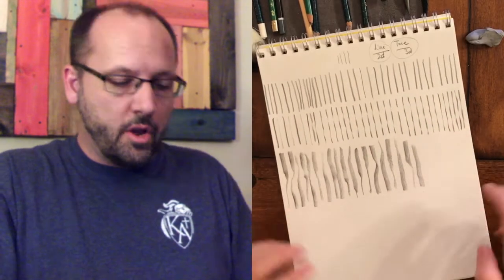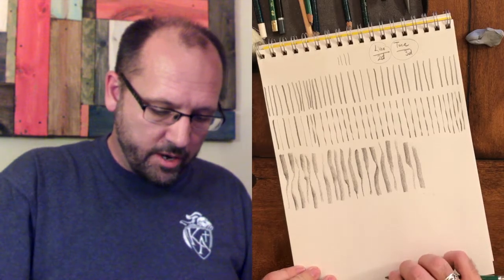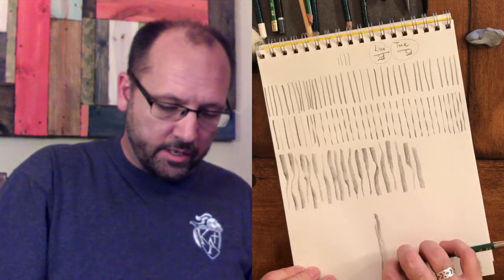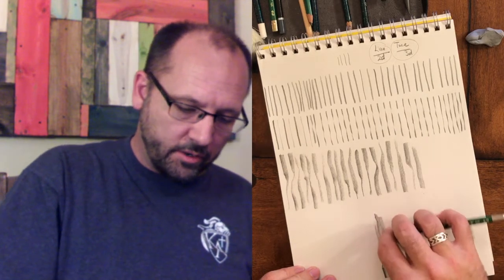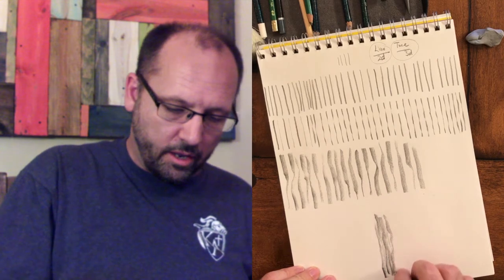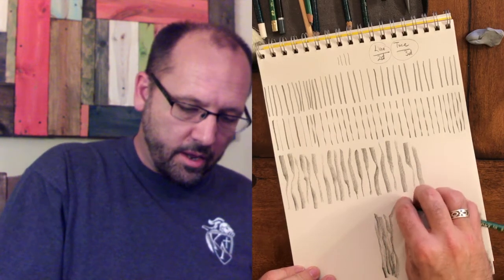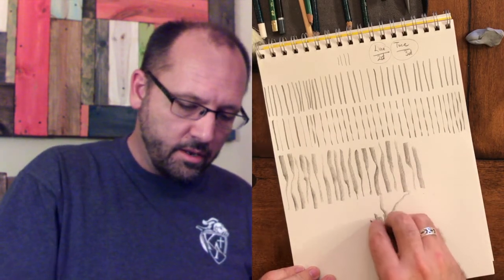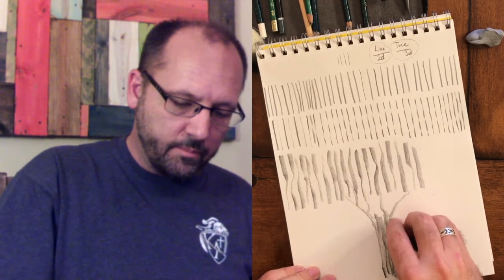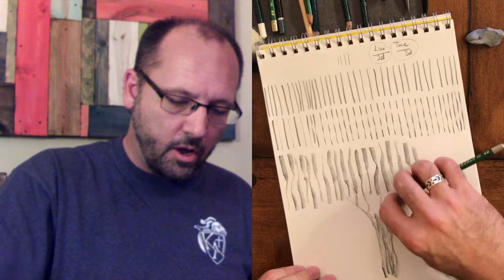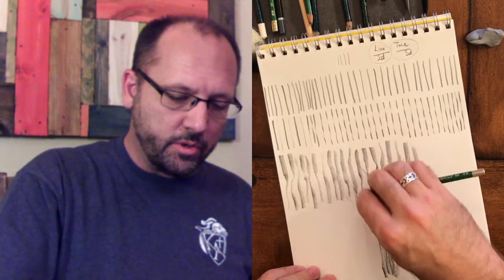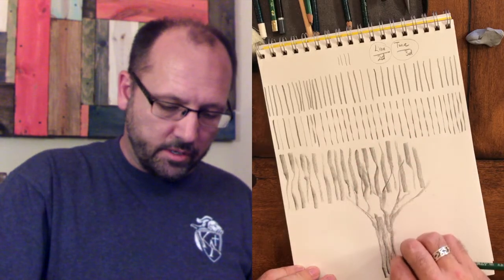And so here's just something right here. I'm going to put a couple of these lines together, Hannah. Watch what happens here. So I'm putting some of these lines, varying the pressure, and all of a sudden I have the beginning of a realistic looking tree. All because I just understood this idea of pressure, position, and properties of the pencil.